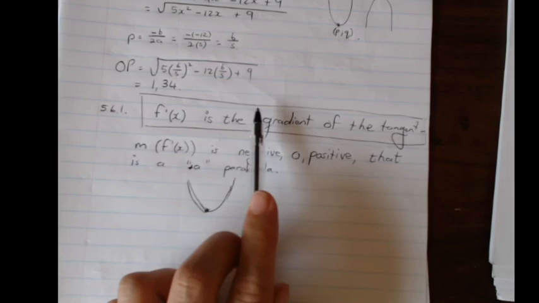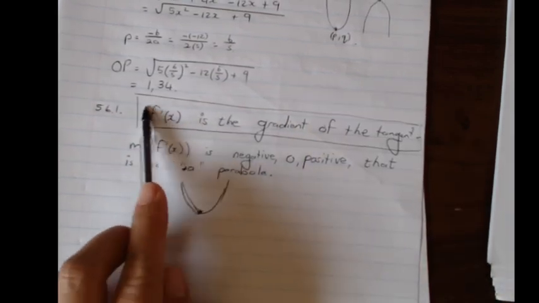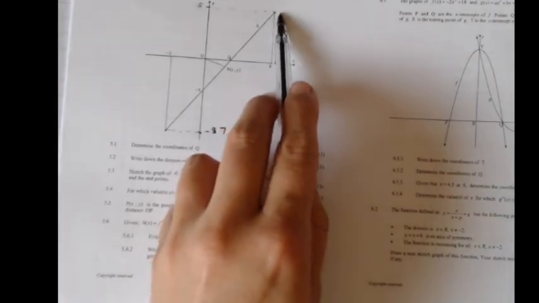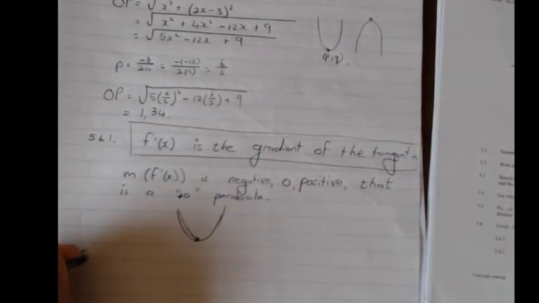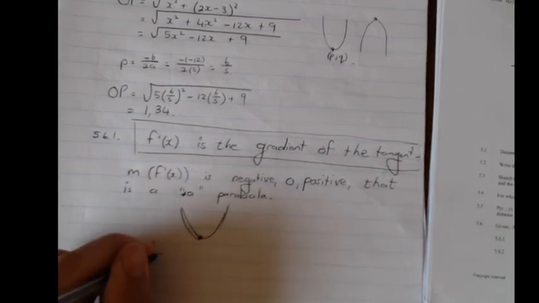Okay, then 5.6.2 says write down the value of the maximum gradient of the tangent. I said the gradient of the tangent is the derivative. Now, since the derivative is this function, the maximum gradient of the tangent is the maximum of the function. So the maximum of the function to the graph of f, the maximum of this function is going to be 5. 5.6.2 maximum equals 5.